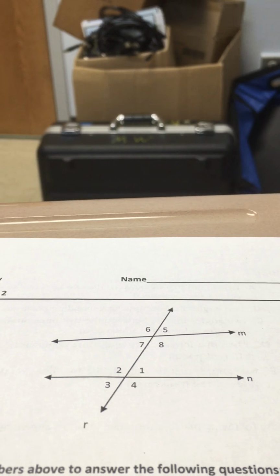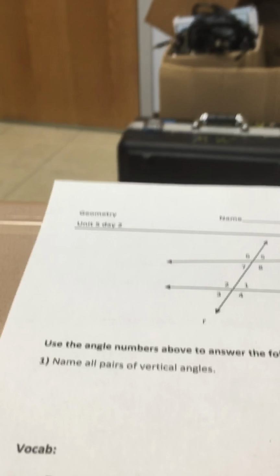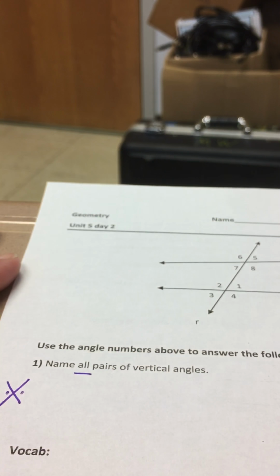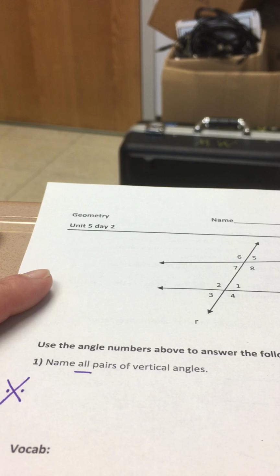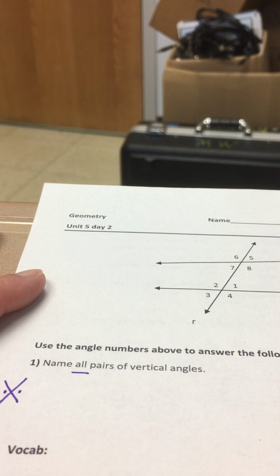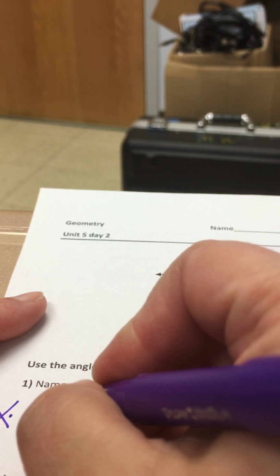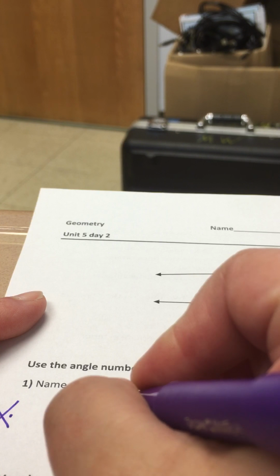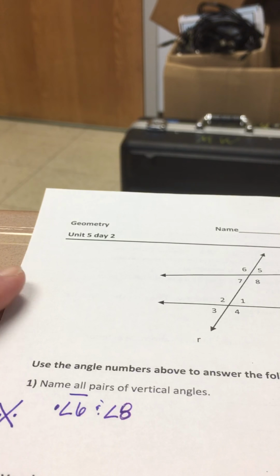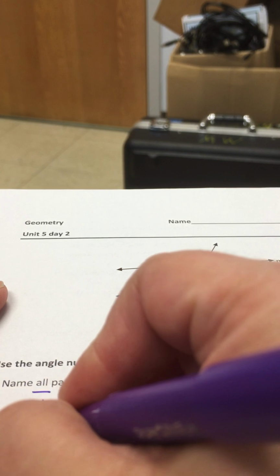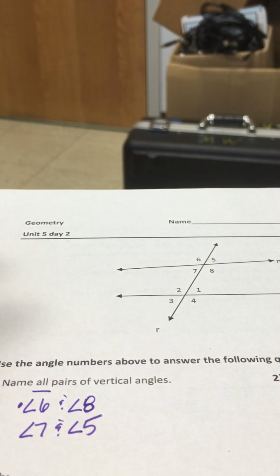So the first thing I ask you to do are the vertical angles. Name all pairs. So it says all pairs. So there's many pairs in here. Remember, vertical angles are across from each other anytime you have like an X. So if you remember that, just write them down. You can go through this. Otherwise, we have like angle 6 and angle 5. Nope, just kidding. Angle 8.